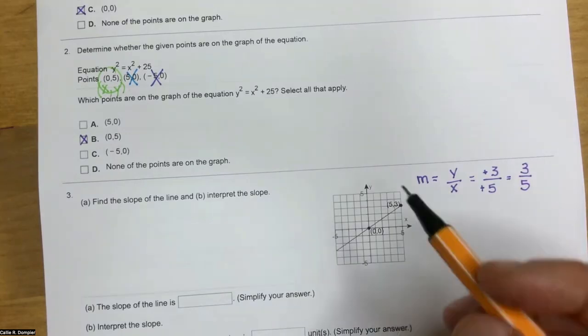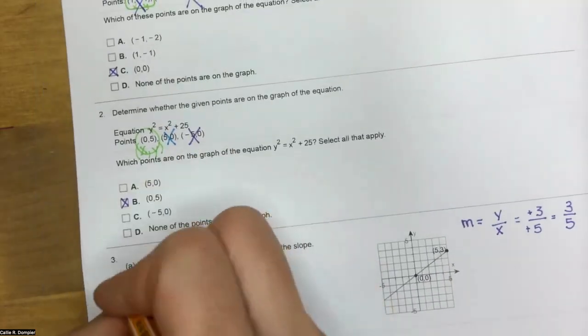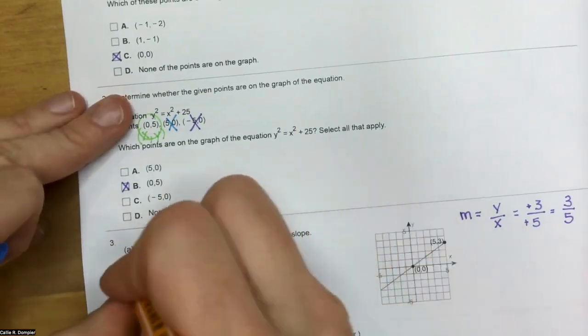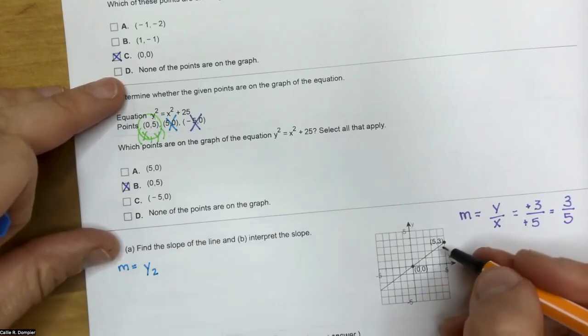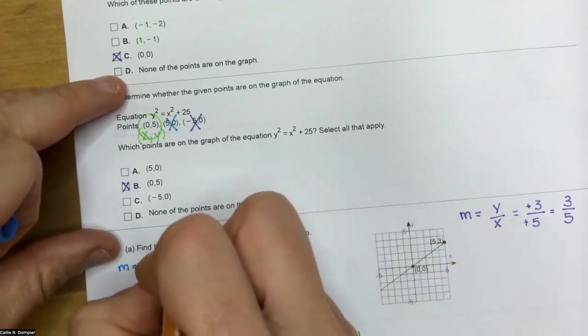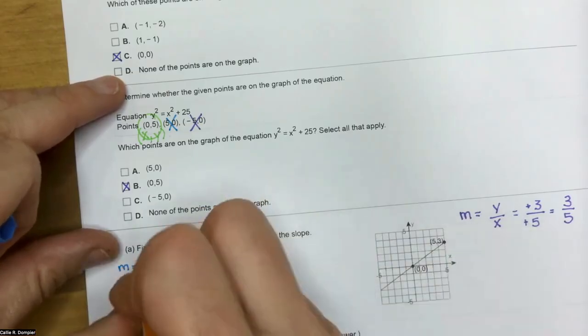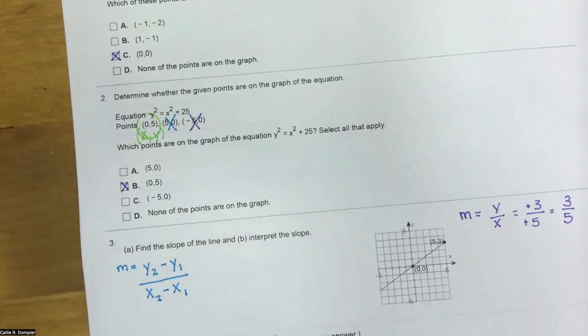Or if it's not easy to count, or if you just want to make sure, the equation to find the slope of a line is m equals the change in y over the change in x. So that means the y value of your second point minus the y value of your first point divided by the x value of your second point minus the x value of your first point. It does not matter which one you make your first point and your second point, okay?